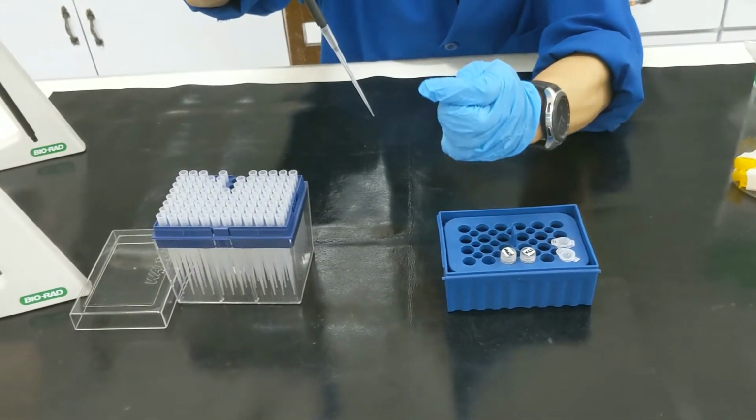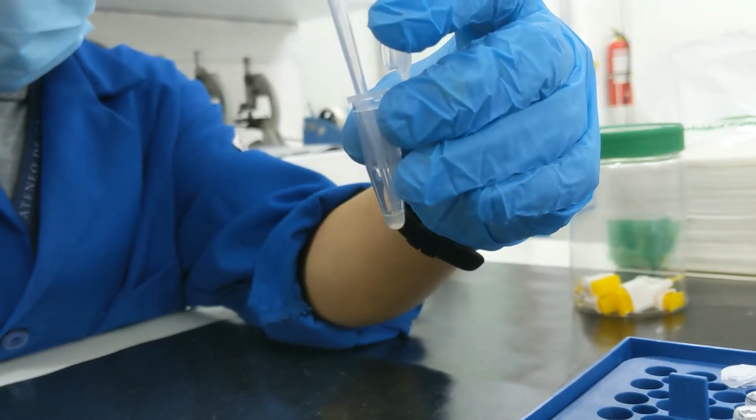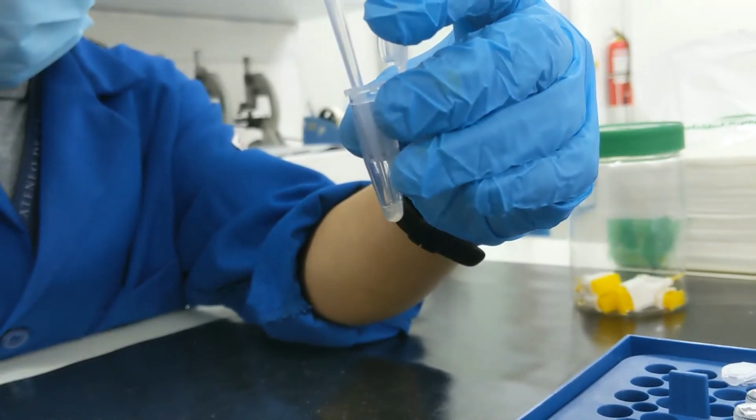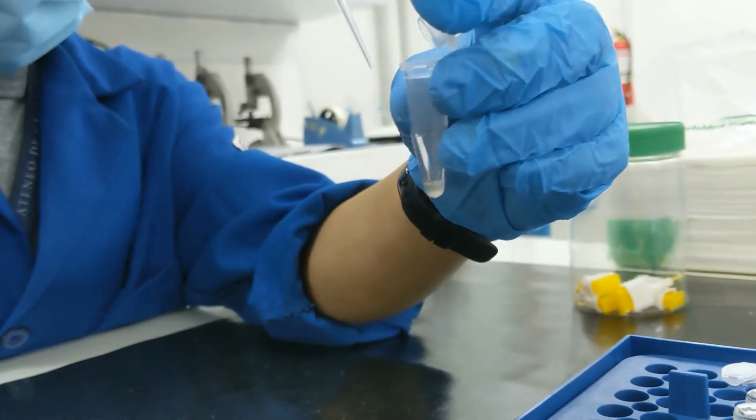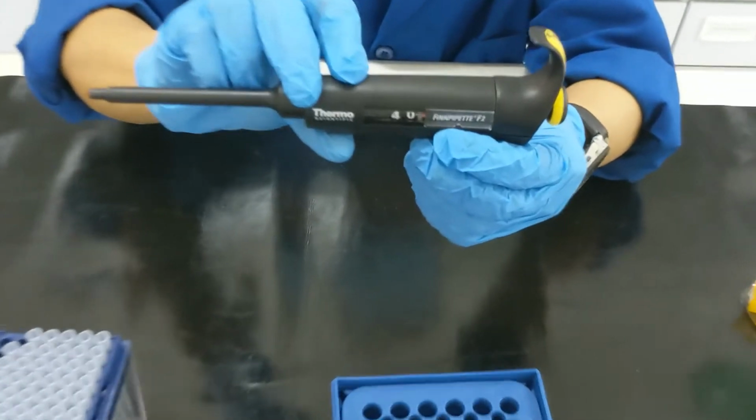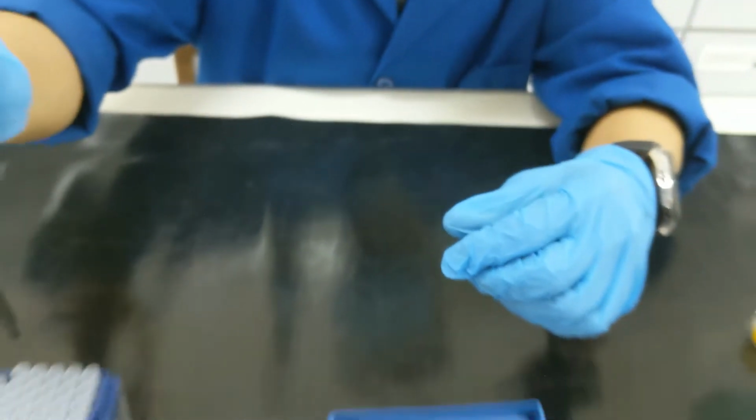And here we continue removing the serum. And here is now our complete serum for SDS-PAGE later on.